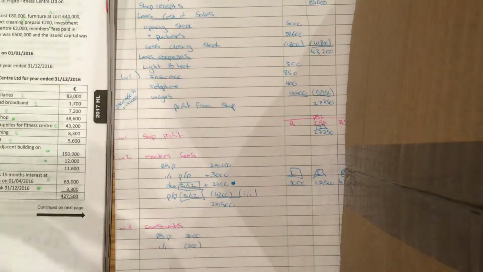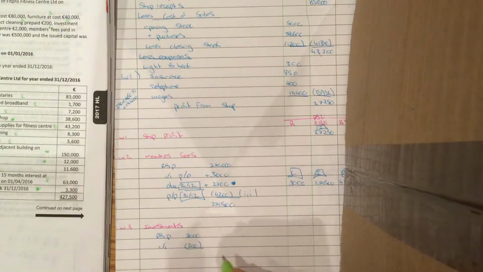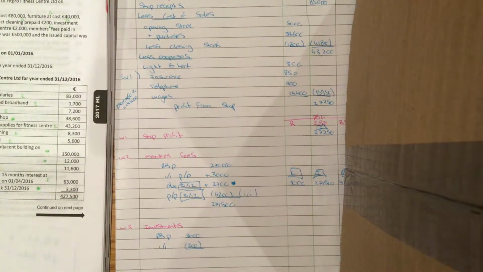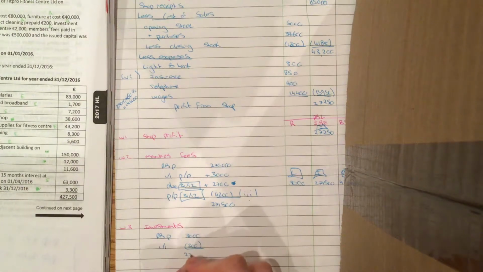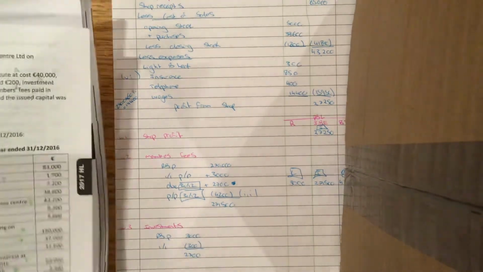Okay, why? Because it's due to us. I no longer have it. Okay, because technically it's going to reduce the overall amount that I have. So 2,700 euros. Now, don't forget, when we're doing the club account, this is how we do it.